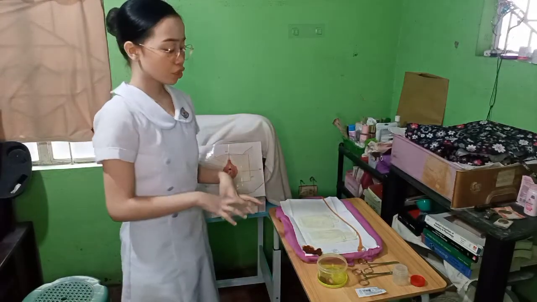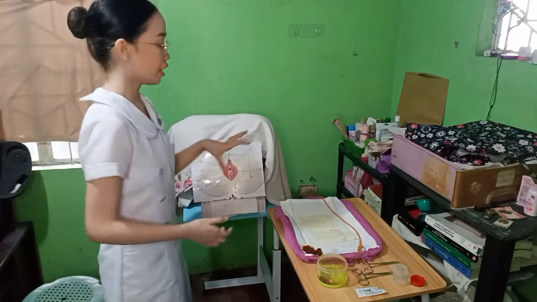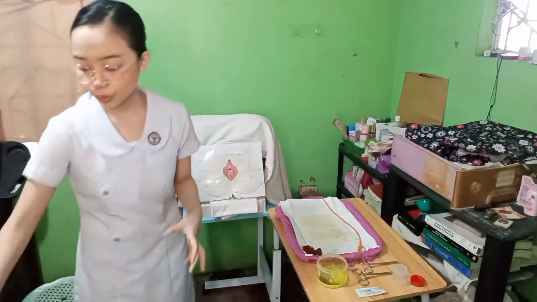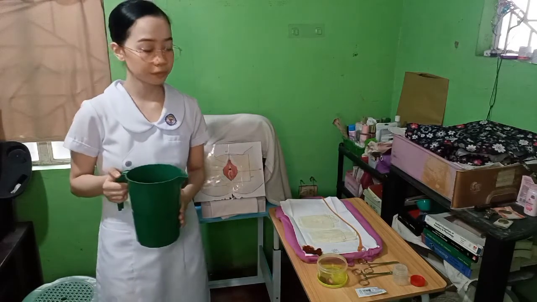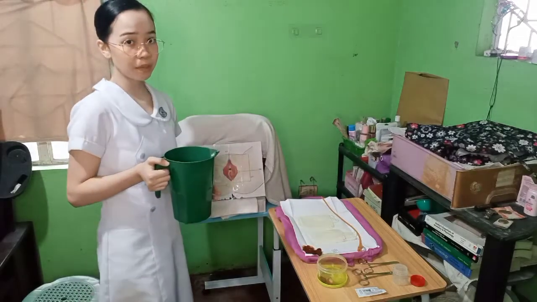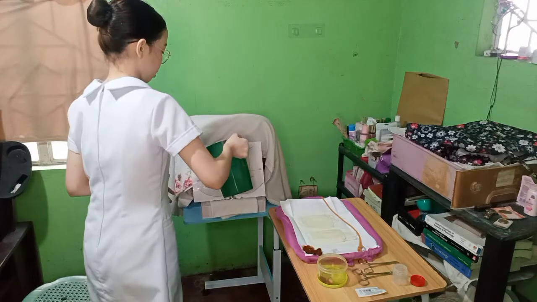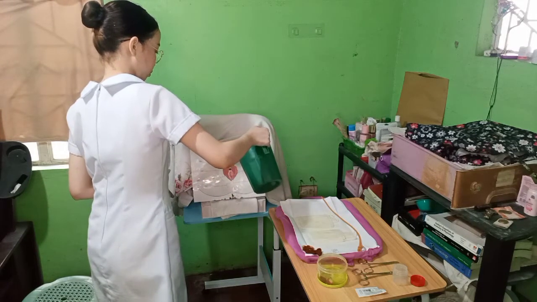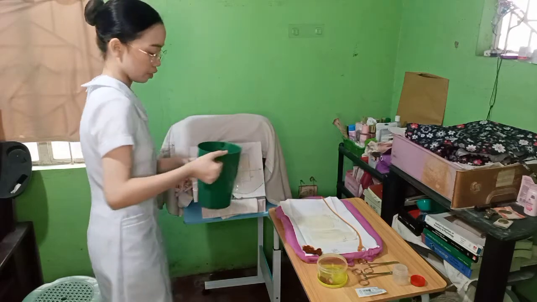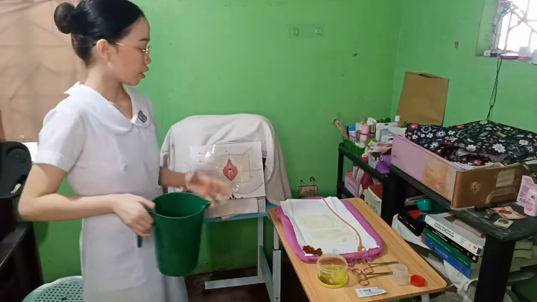And then after the preparation of the materials, also test the temperature of the water before pouring a small amount of it over the perineum and inner thighs of the client to avoid discomfort. After checking and making sure that the temperature of the water is tolerable for the client, pour a small amount of it over the perineum and the client's inner thighs. This provides client's comfort.